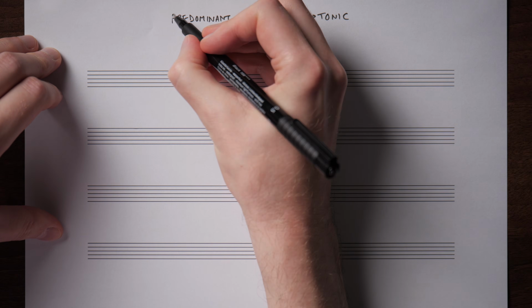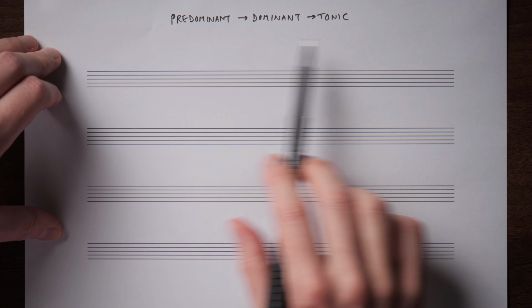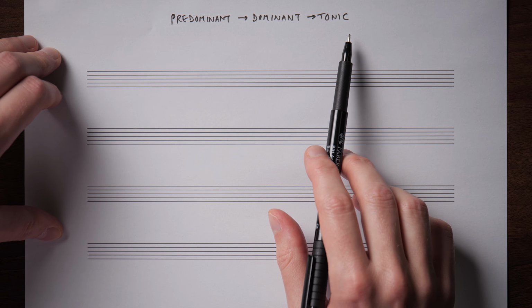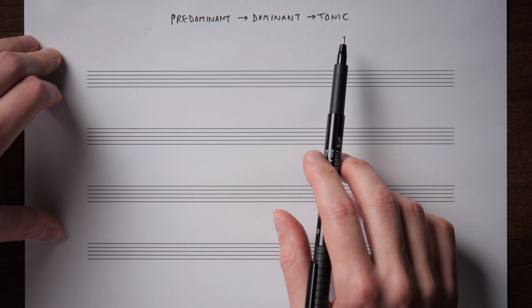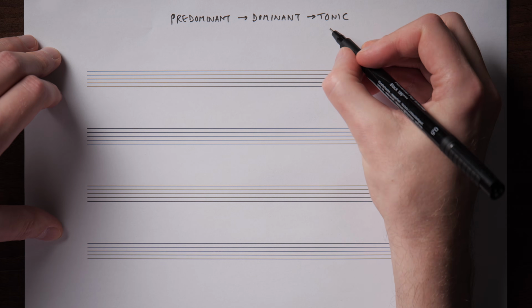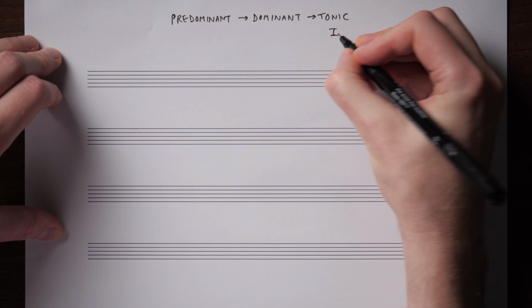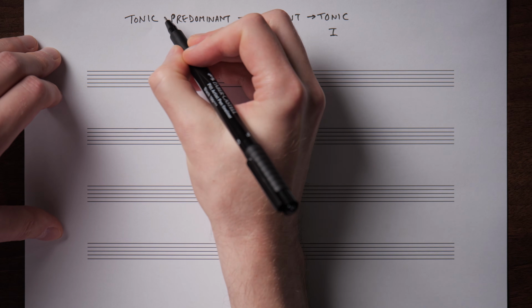Alright then, the first concept is predominant dominant tonic. This is very useful as a notion because it covers lots of different progressions which would otherwise be very difficult to remember. And the quick summary is that the tonic chord in a given key is the end goal and also the normal starting point.